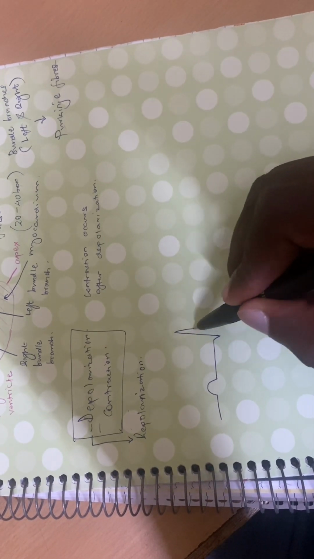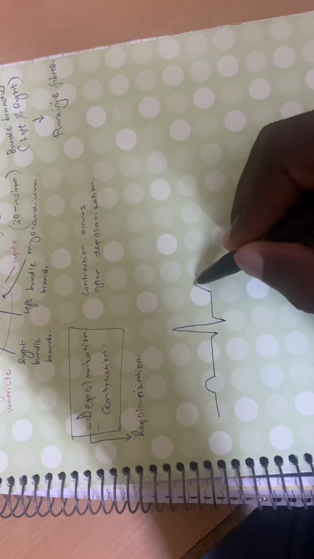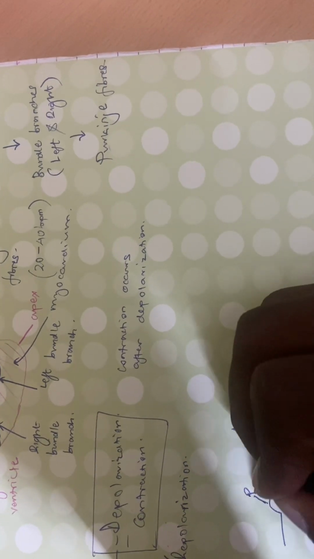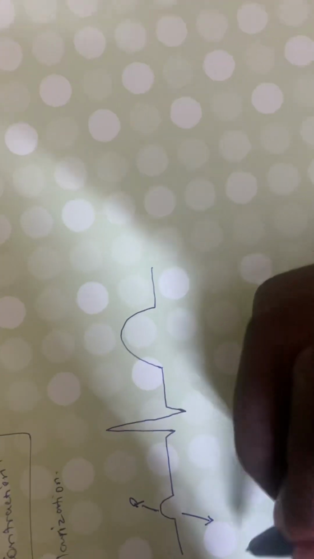This is the ECG. P, Q, R, S, T. This is a normal ECG we can see. So on the ECG, which wave represents which? We have said impulses generated from the SA node spread through the atria first. The atria depolarize. So if the atria depolarize first, then the P wave, this is P, is going to be for atrial depolarization.